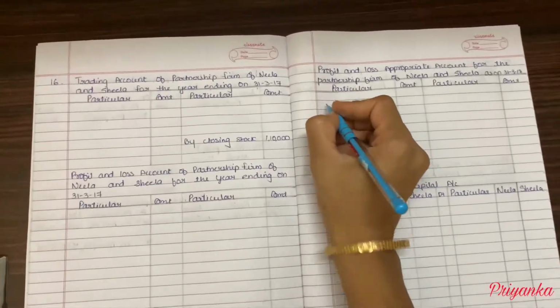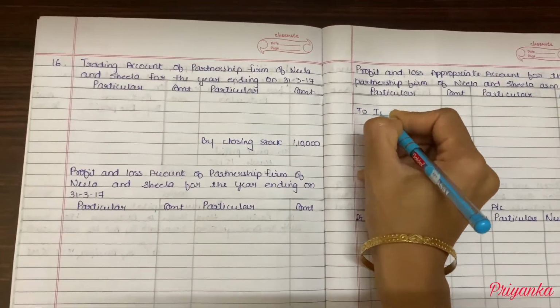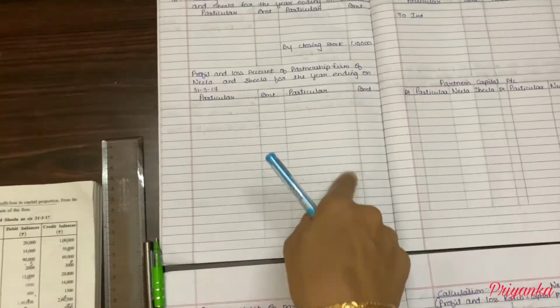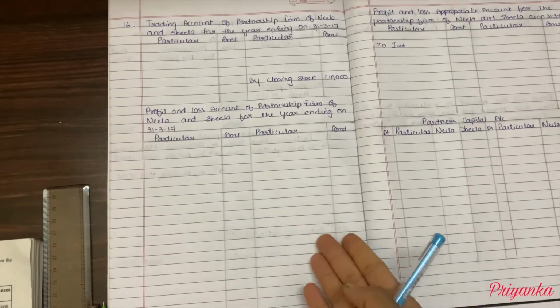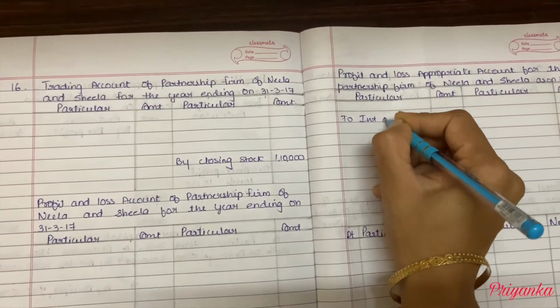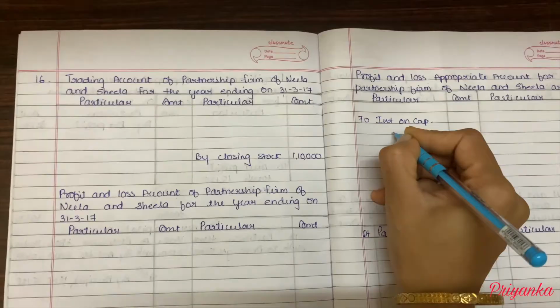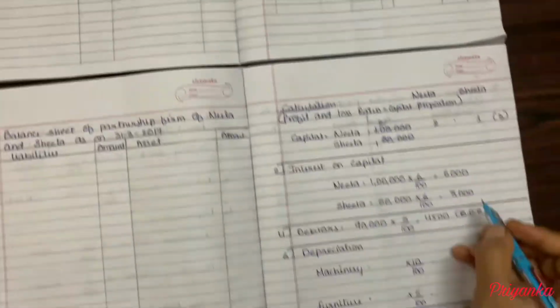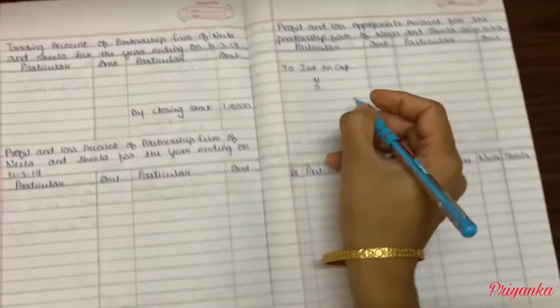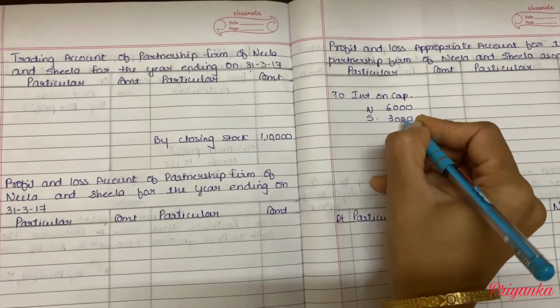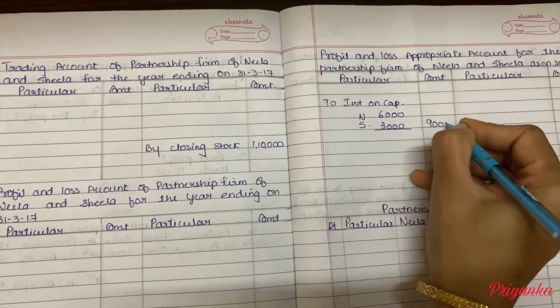Now let's start here by writing interest. Always leave one line because we don't know what answer we are going to get in the profit and loss account. It can be a net profit, it can be a net loss. So they are going to cross entry. So here we write interest on capital. Partner names are Neela and Sheila, and we got the answer 6,000 and 3,000, total 9,000.